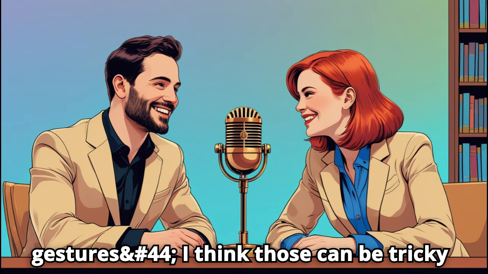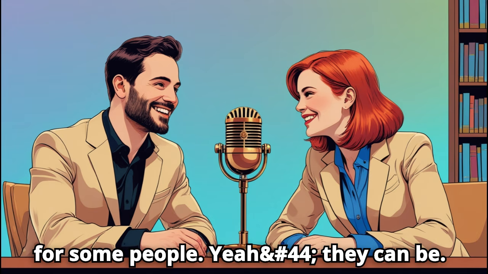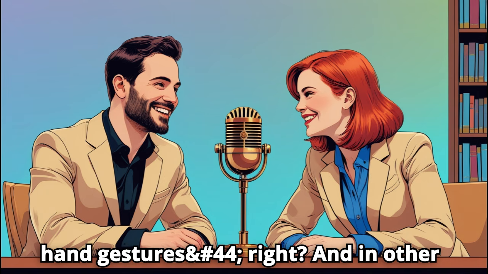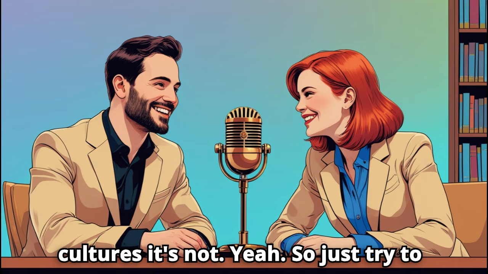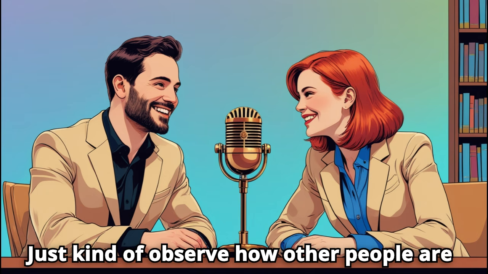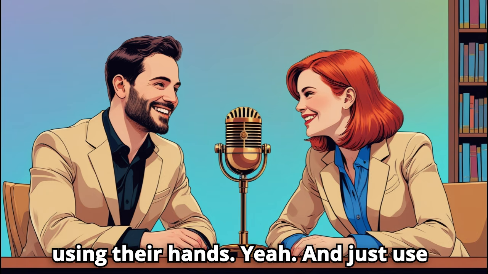And hand gestures, I think those can be tricky for some people. They can be, because in some cultures, it's very common to use a lot of hand gestures, and in other cultures, it's not. So just try to be aware of that. If you're not sure, just observe how other people are using their hands, and just use them naturally.